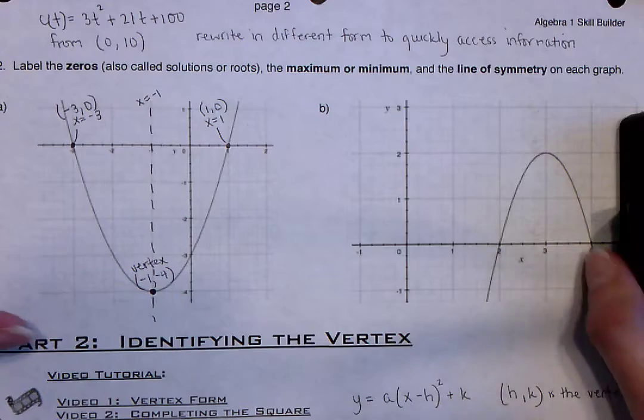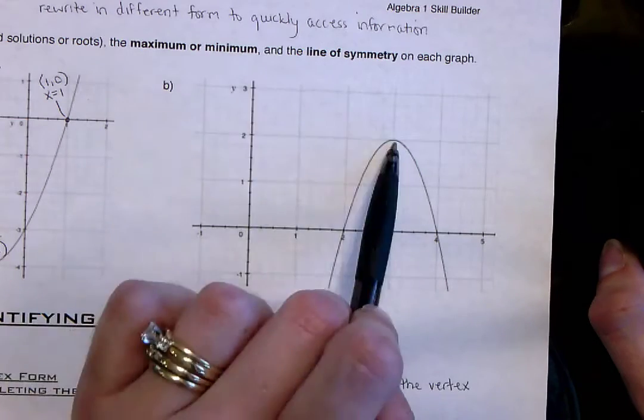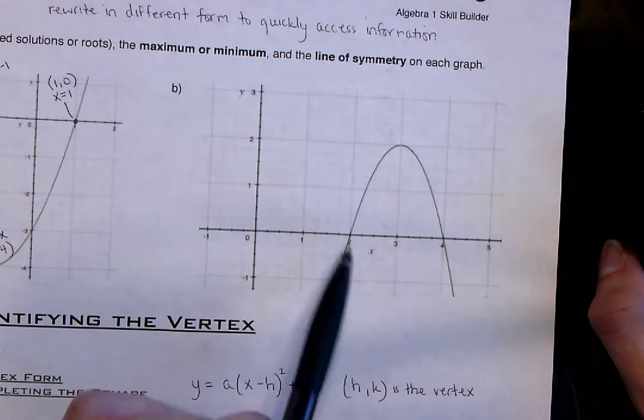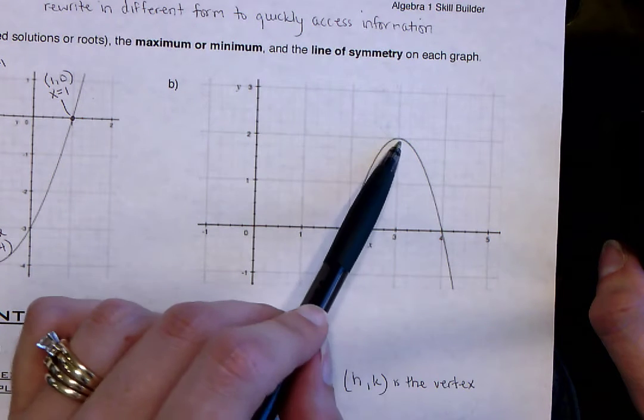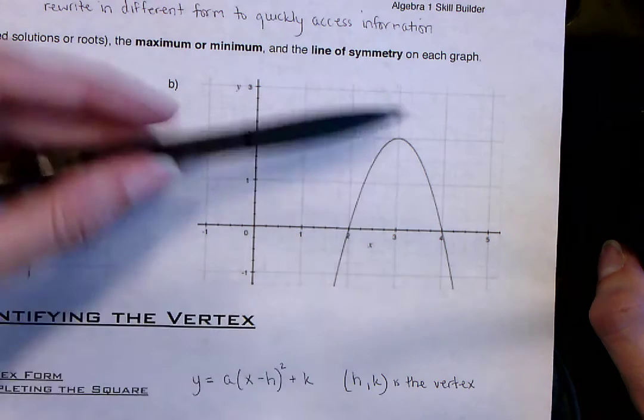You're going to try one that's pointed the other direction. This one's going to have a maximum. Again, identify the zeros, identify the maximum, label it as a point, and find the line of symmetry.